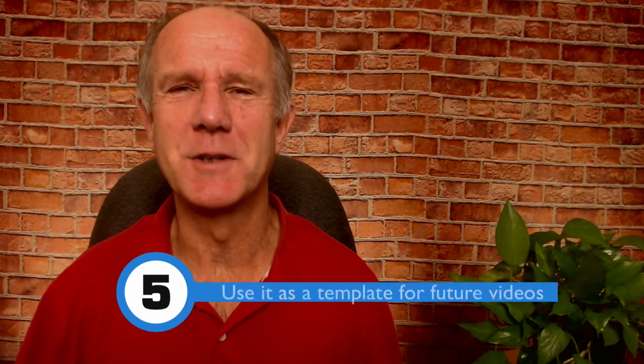Number five, use it as a template for future videos. If you create a video script template, you can use that same format for future videos. Number six, repurpose your video script. For example, you can use it in your video description, as a blog post, for your social media sites, for an email post. You can even convert your script to a PDF file and upload it to document sharing sites.